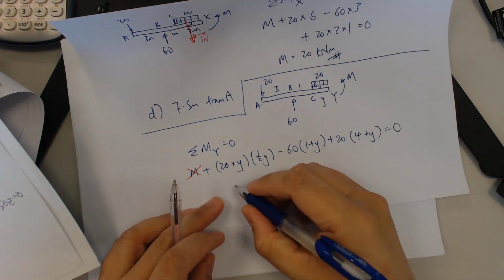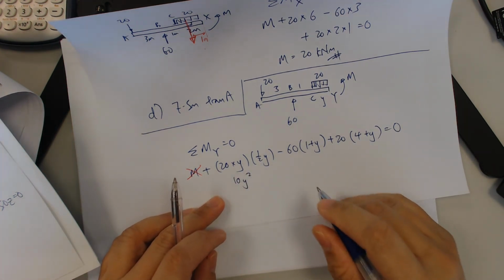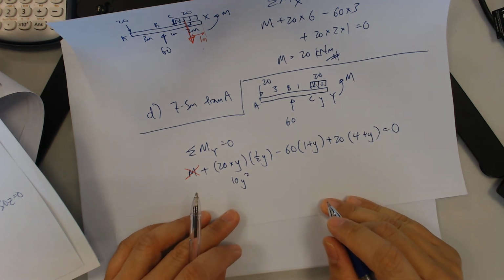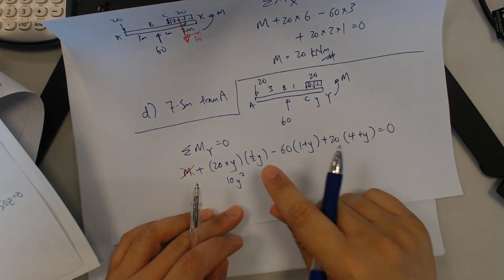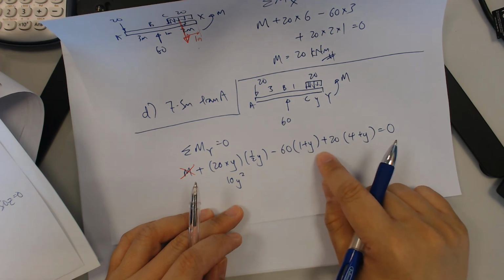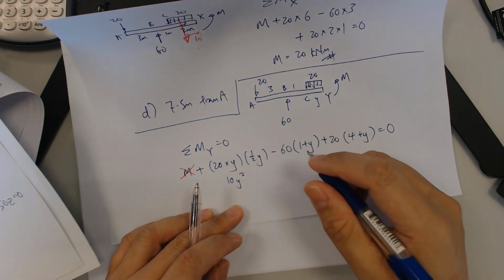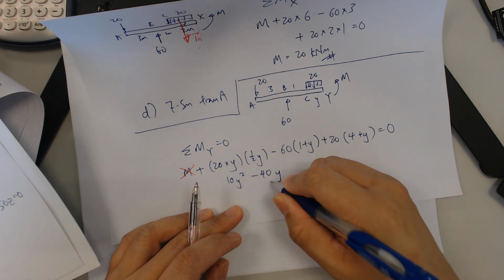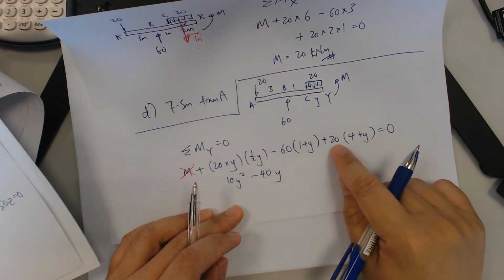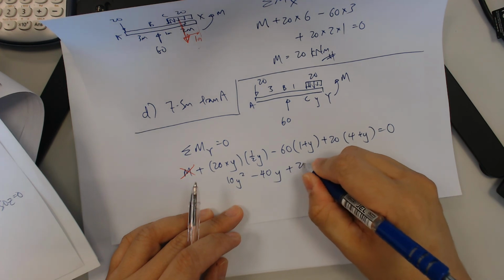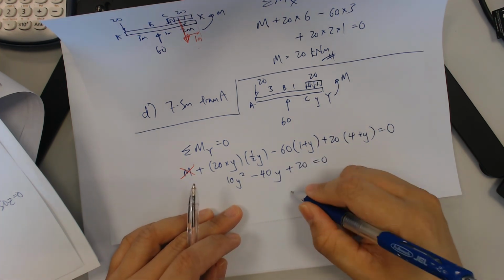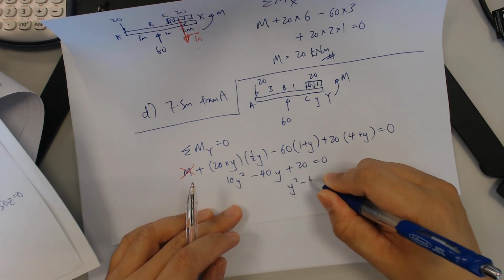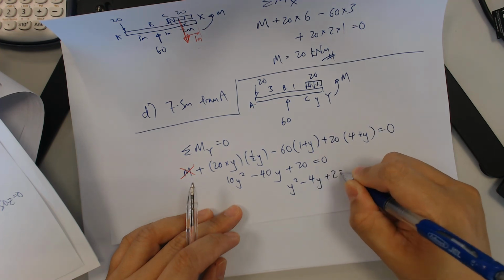So we're gonna have 10y squared, minus 60y plus 20y, so it is minus 40y, minus 60 plus 80, so it is plus 20 equals to 0. So your quadratic equation is y squared minus 4y plus 2 equals 0.